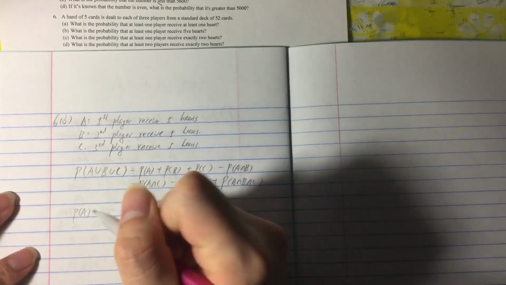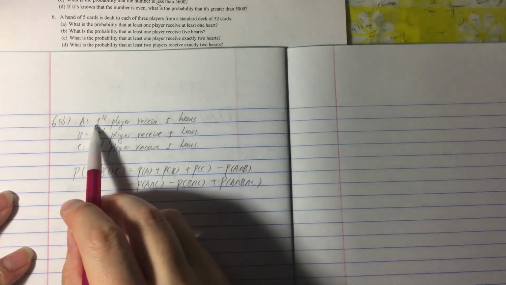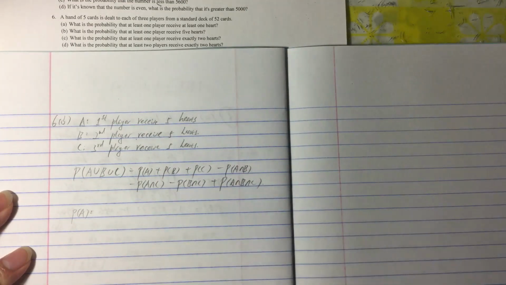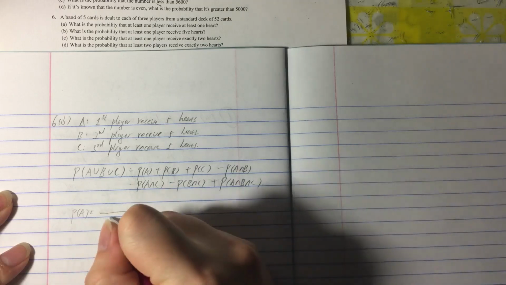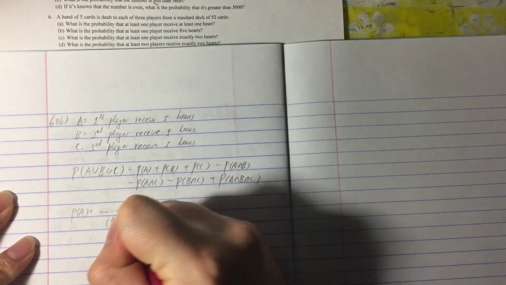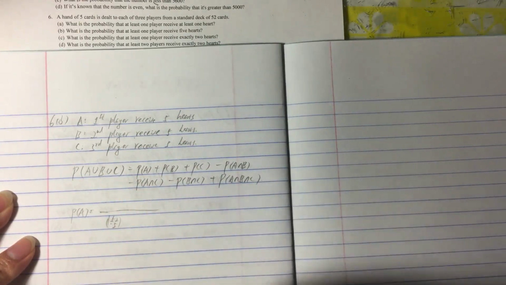What's probability of A? Probability of A is the probability that the first player receives 5 hearts. So probability is always number of favorable outcomes divided by number of all possible outcomes. For the number of all possible outcomes, there are 3 players. Each player gets 5 cards from a standard 52 card deck. So the first player chooses 5 cards out of 52.